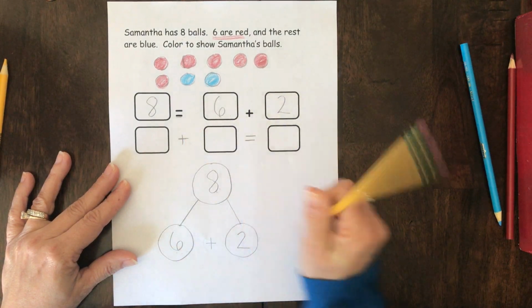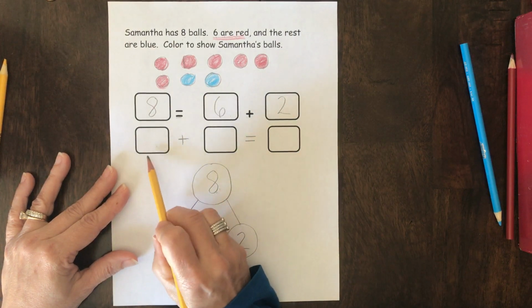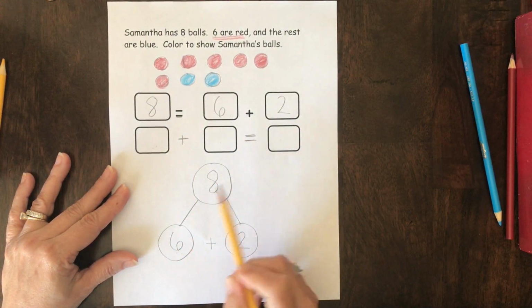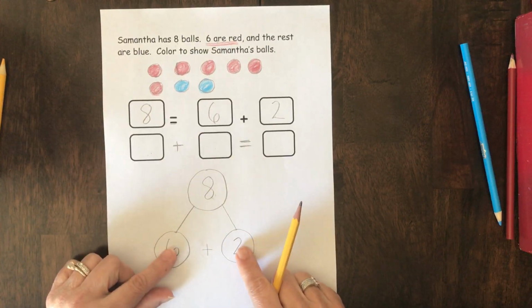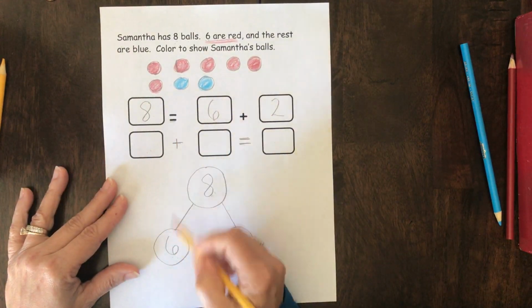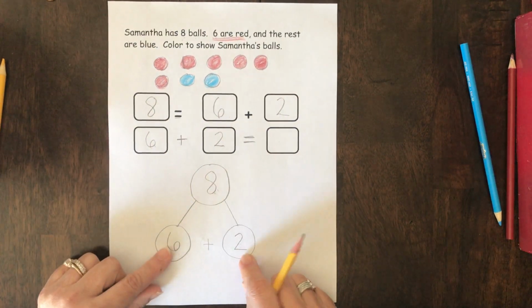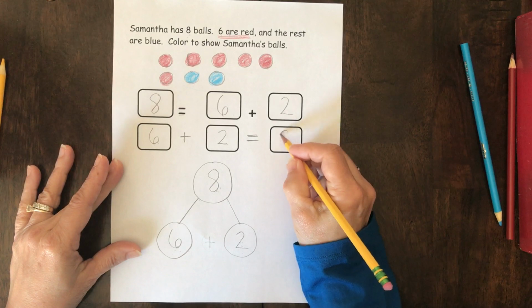Looks like it didn't print. We'll just put it there. So now, blank plus blank equals the whole. So blank plus blank, those are my parts. Here's that plus sign. So let's put 6 plus 2, because those are my parts, equals the whole, which in this case is 8.